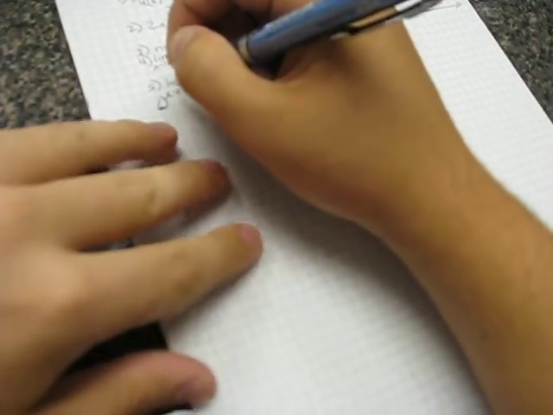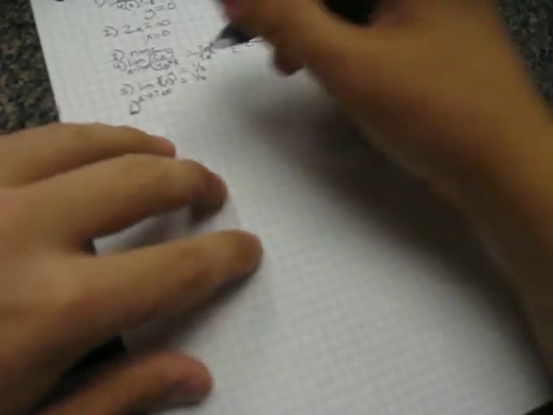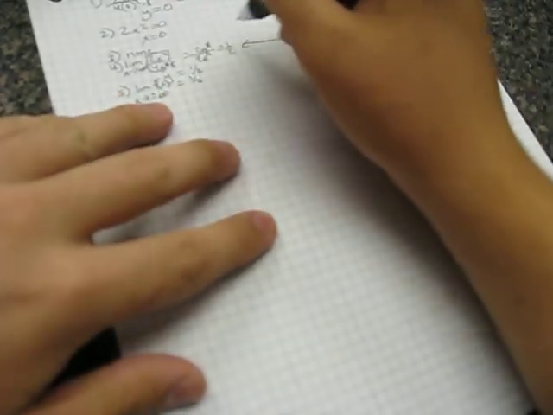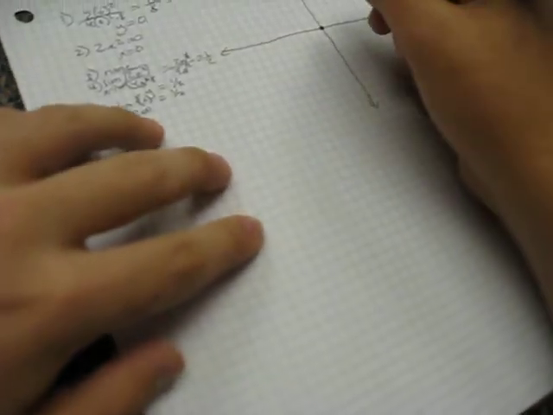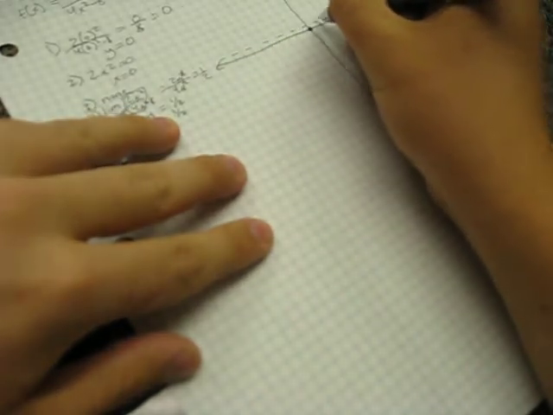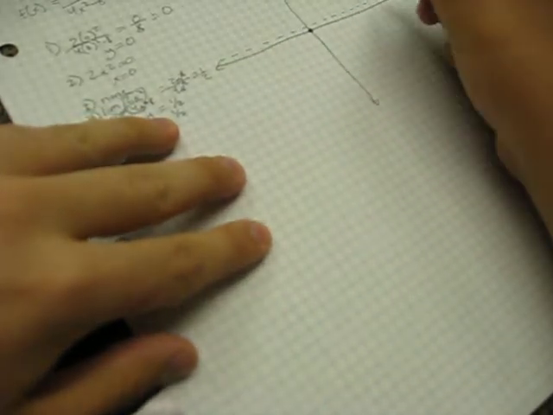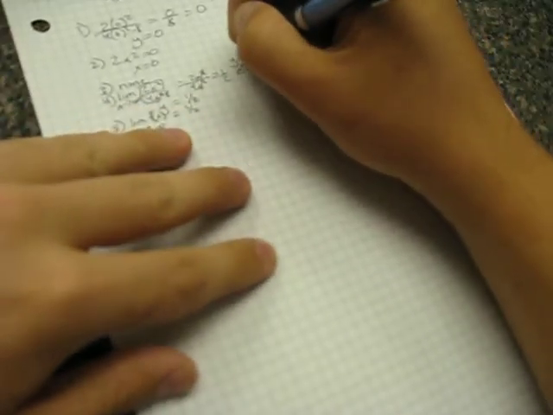Sixth step is find the equation for vertical asymptotes. Actually, I'll just sketch the horizontal asymptote fast. You can label it y equals 1/2.